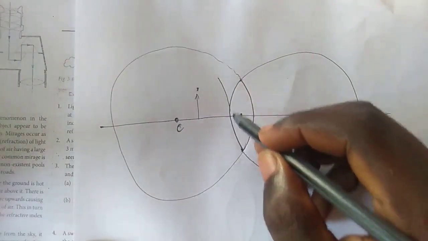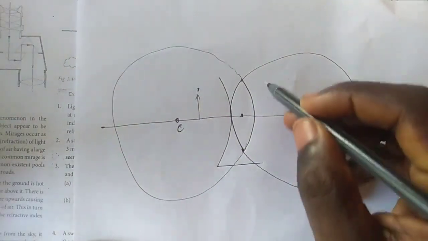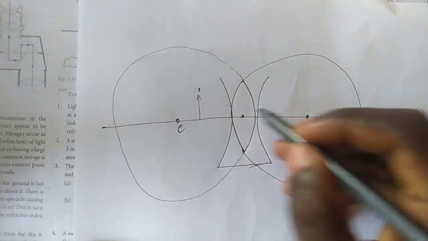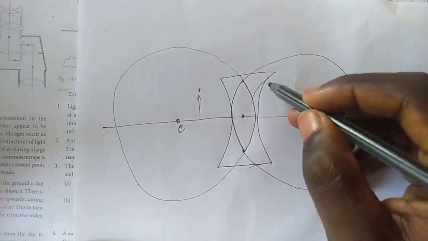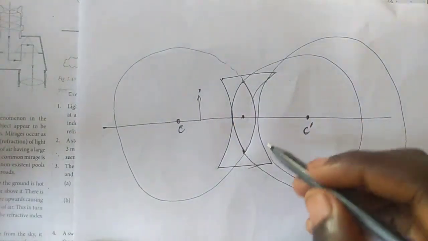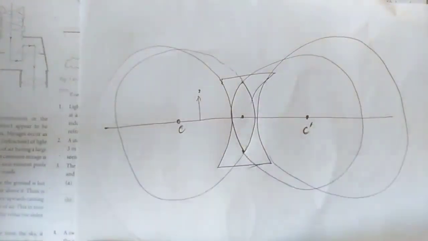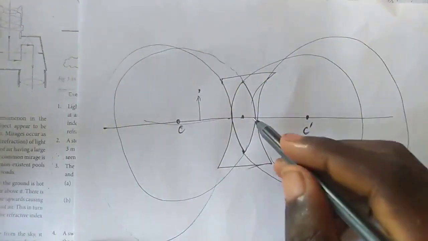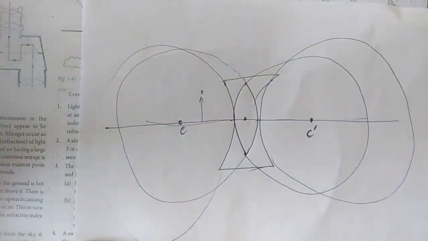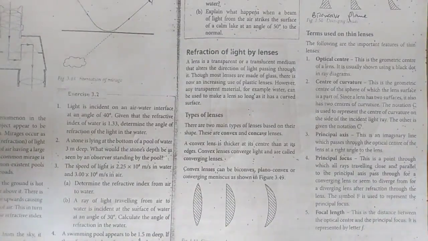Because a convex lens looks like this, and a concave lens looks like this. Here we could continue this to form a sphere, and this one could be a sphere too. So we could have a center of curvature on this side and a center of curvature on this side. What I am saying is that this is the geometrical center of the sphere of which the lens is a part.